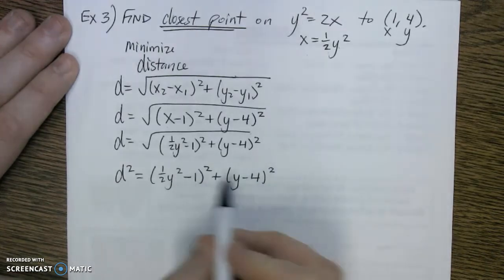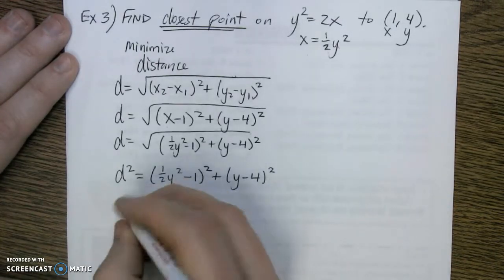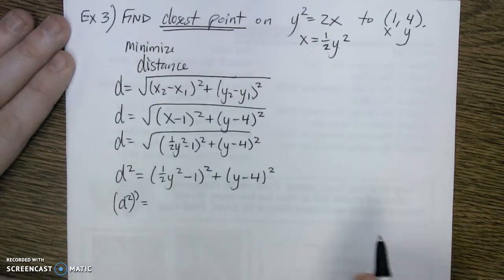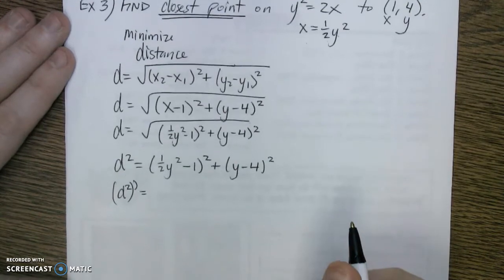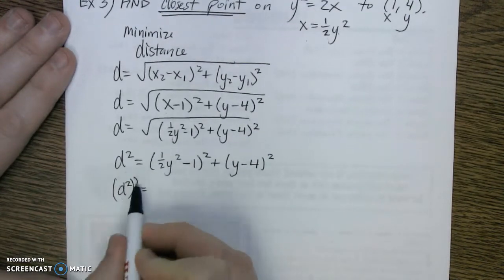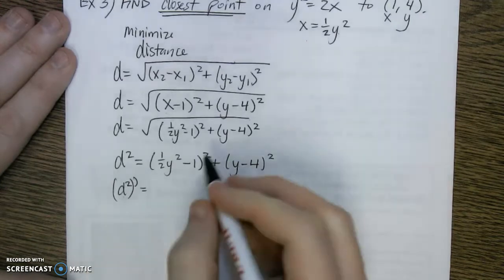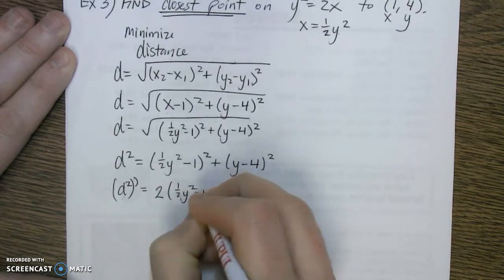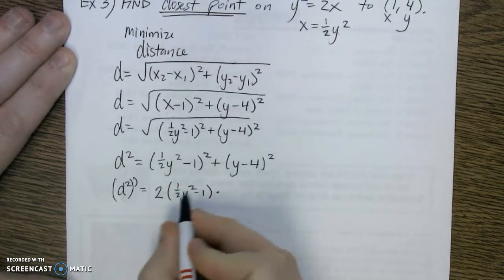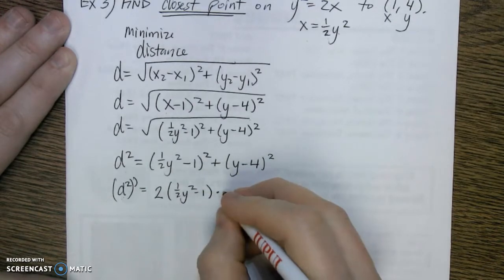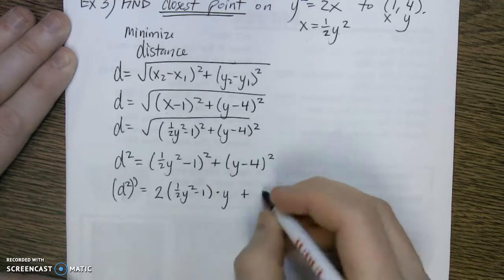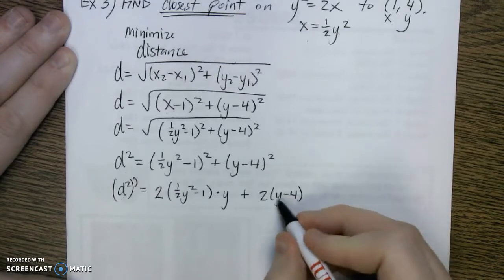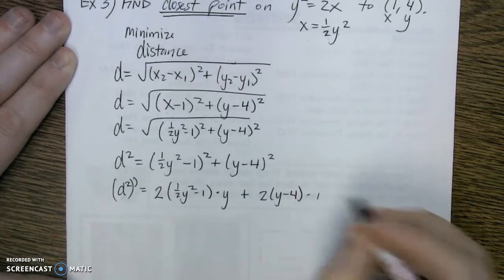Here, I could FOIL these first. However, I'm going to leave them alone and just use chain rule because it ends up being nicer that way. So I'm finding the derivative of d squared instead of d. And I'm going to bring the 2 in front, chain rule here, and then times the derivative of the inside, which would be 1y, plus, bring the 2 in front, and then multiply by the derivative of the inside, which is just 1.